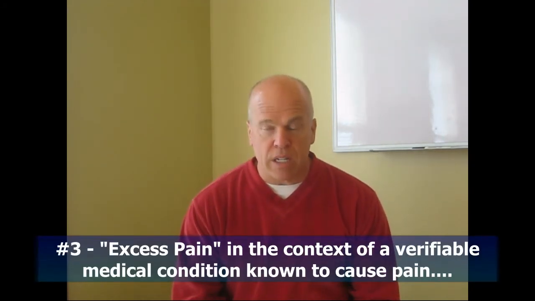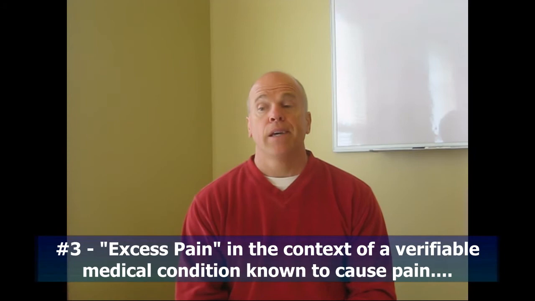And then scenario number 3 that does allow us to provide for additional pain-related impairment is those situations wherein we determine that the examinee has what we consider to be excess pain above and beyond that which we would reasonably expect to be associated with their medical condition.